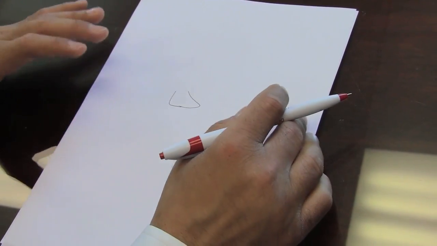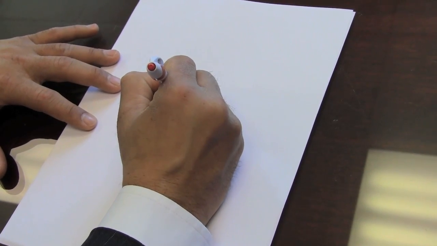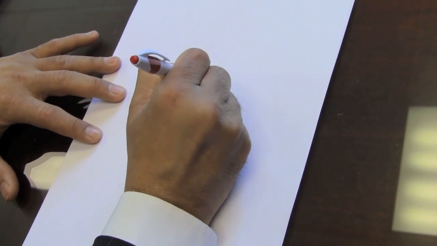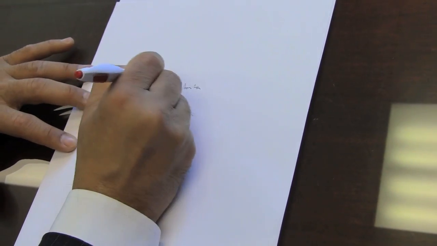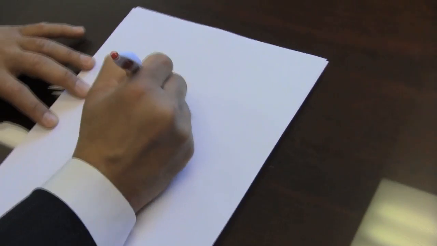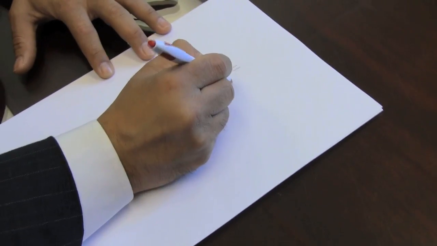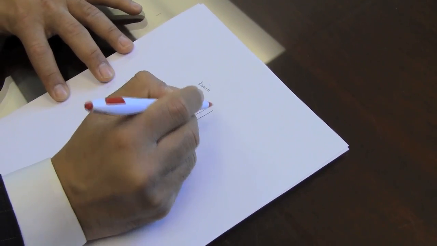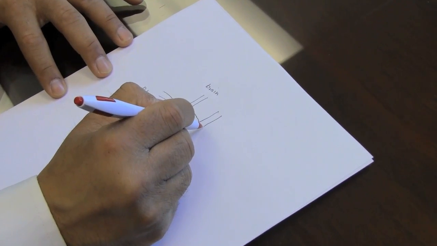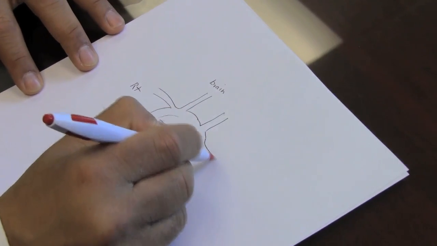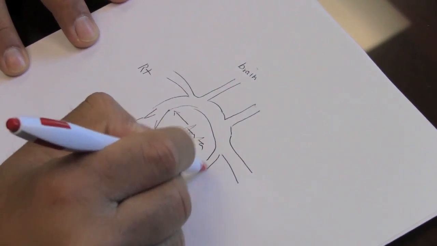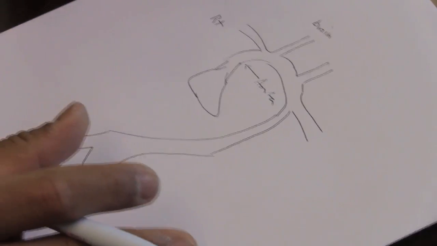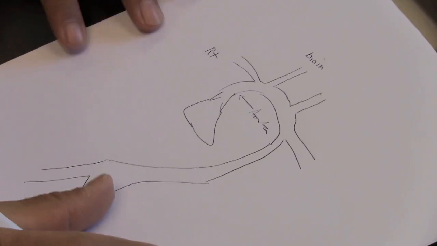So the heart is in the center. The main artery which comes out of the heart is the aorta. And the aorta will give a branch to the right arm, and it will give a branch to the brain. And the brain has a total of 4 arteries coming out, and I'll explain that in a second. And then it will give out an artery to the arm. And then the aorta will continue to travel behind the heart to the legs. Again, this is obviously schematic, so you can understand better.